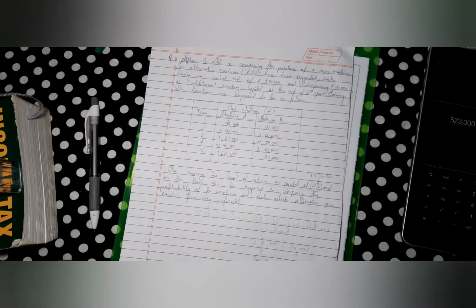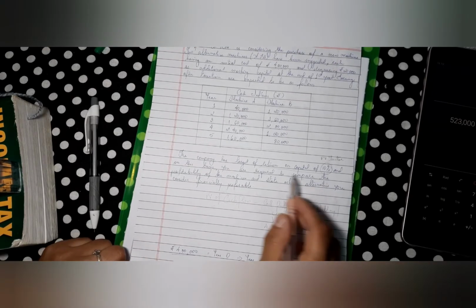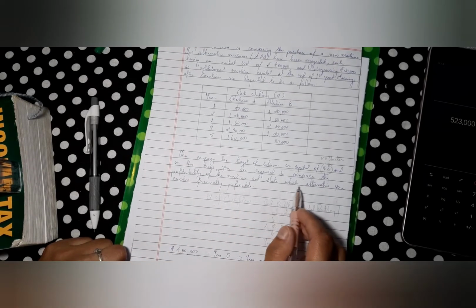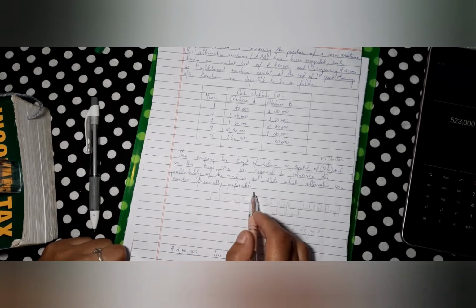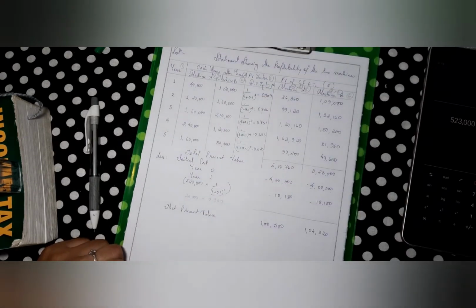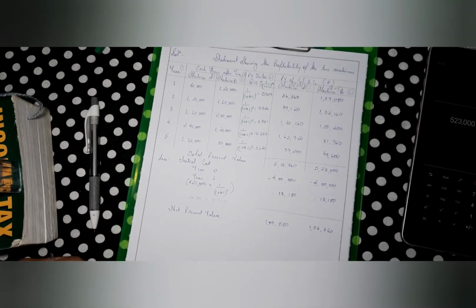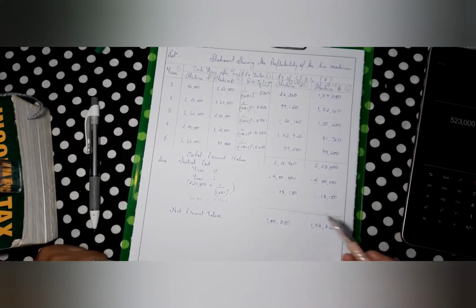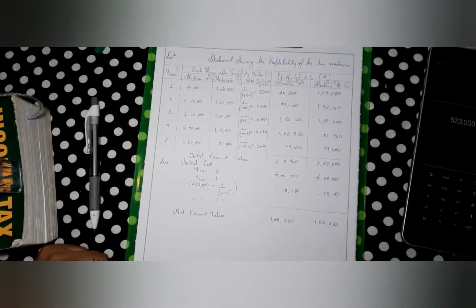Now, in the question, they've also told us to compare the profitability of the machines and state which alternative we would consider financially preferable. The first step when choosing a project using NPV is to always ensure that you select a project with a positive NPV. In this situation, both projects have a positive NPV. So the next step, when all the projects you're comparing have a positive NPV, is to determine which project has a higher NPV and select it.